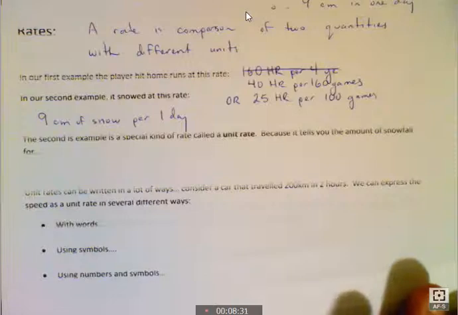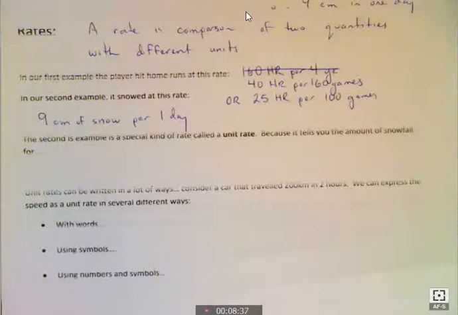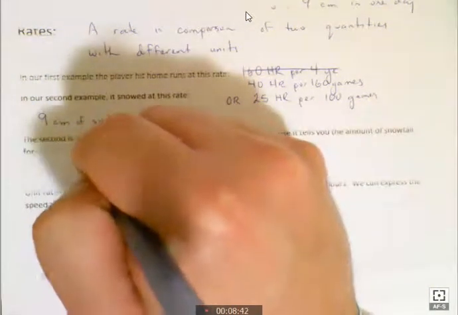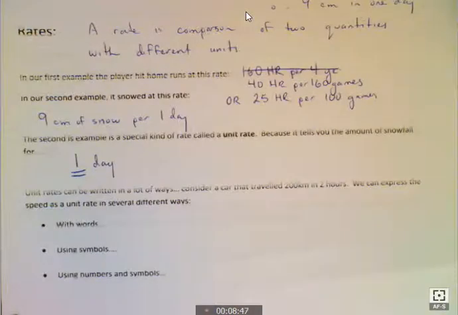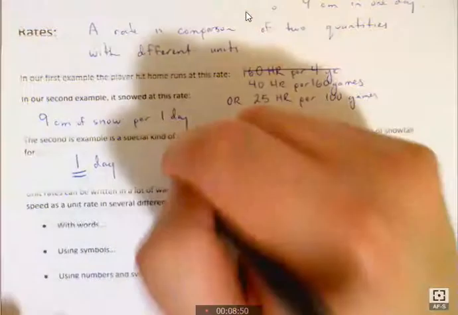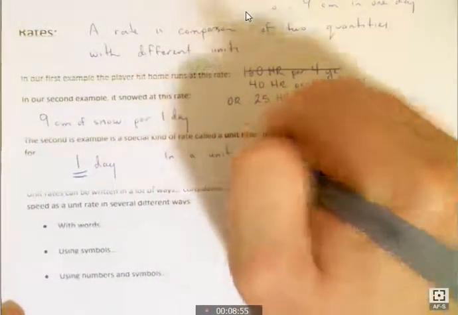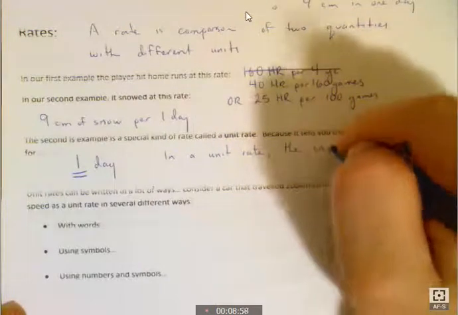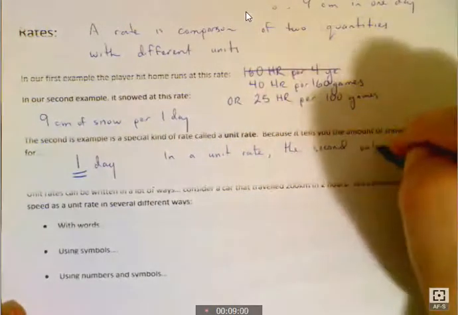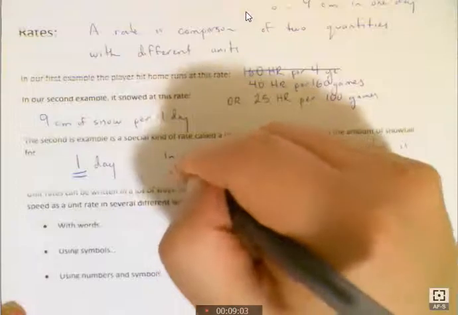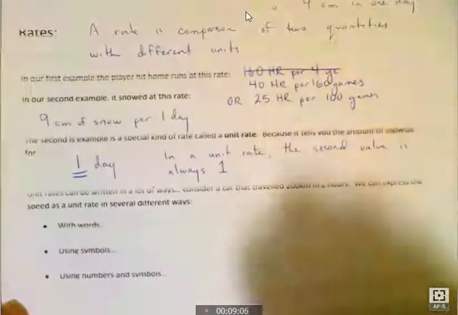The second example here is a special kind of rate. It's a unit rate, because the key idea is it tells you the amount of snowfall for 1 day. Keyword being 1. Unit rates always have that second unit. The second value I'm going to write is always 1.